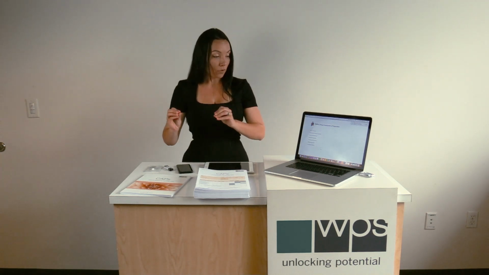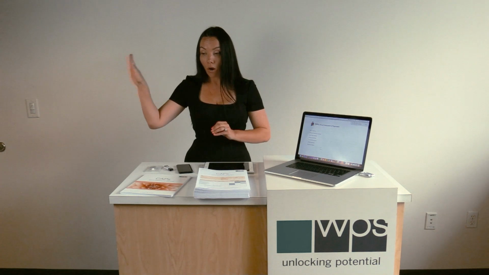So the CAPS test will provide standardized scores, percentile ranks, and scaled scores. And what's great about this test is that you are able to administer all the subtests individually. So you don't have to administer the whole test. You can only use the paralinguistic ones if you need to look deeper or examine their ability to read faces and to use facial expressions, for example.